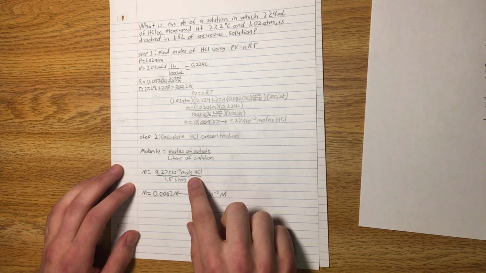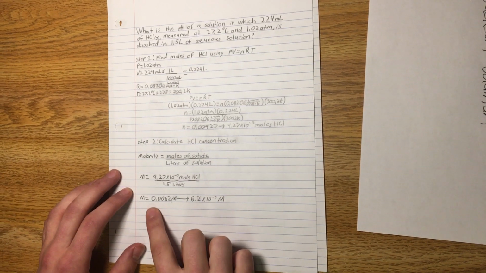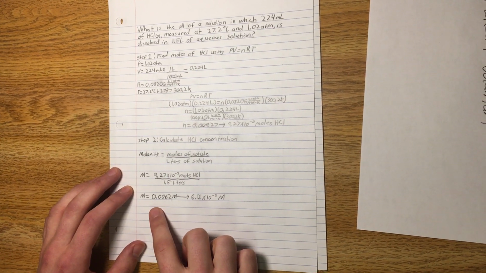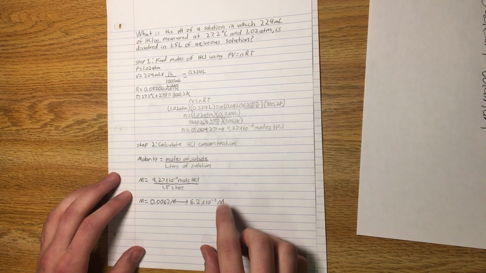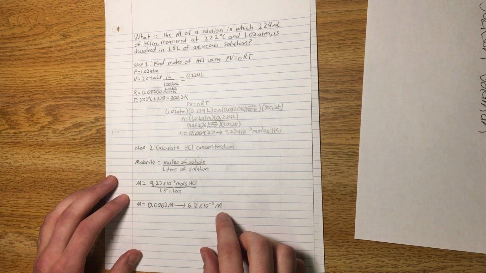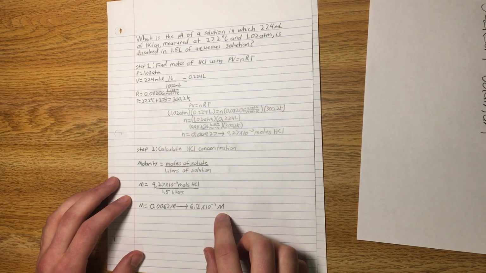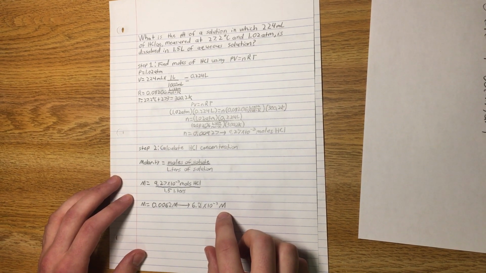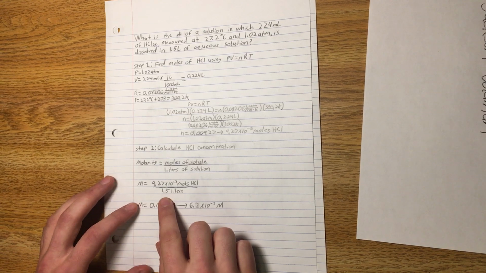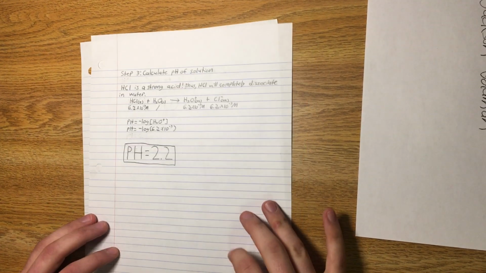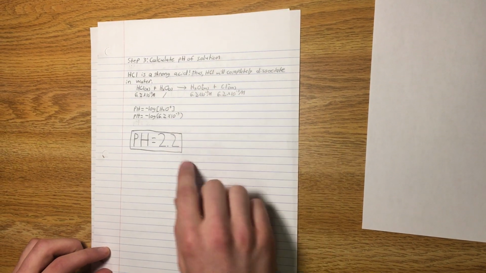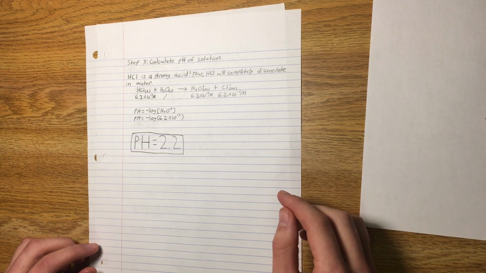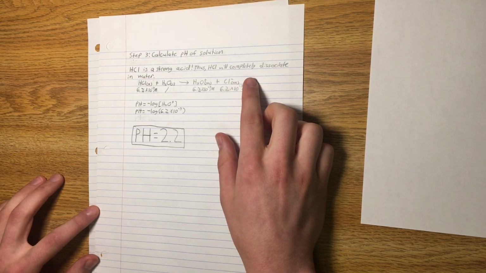Solving for this equation, we get a concentration of HCl of 0.0062 molarity, or 6.2 times 10 to the negative third molarity when converted to scientific notation. Notice we have 2 sig figs because we were given 2 at the start of the problem in 1.5 liters. Finally, we are going to calculate the pH of the solution. HCl is a strong acid, so it will completely dissociate in water.